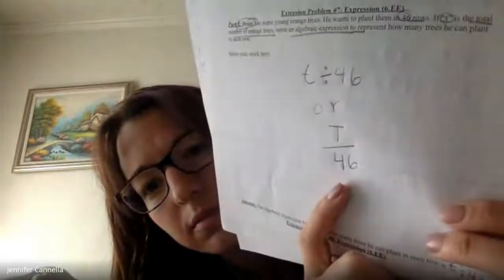T divided by 46. Perfect. Because Jasmine, you just said before that each meant division. So there's the connection. It's T divided by 46 or T over 46. Either one of them is the correct way. Either one of these means division. It doesn't matter which you write. Either one is correct. Okay, we're going to move on now.